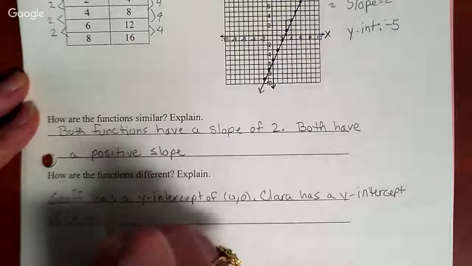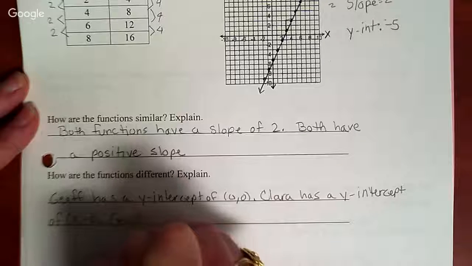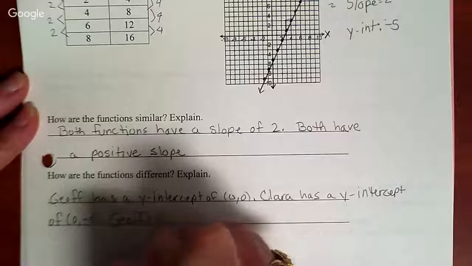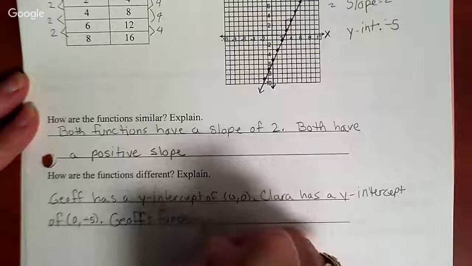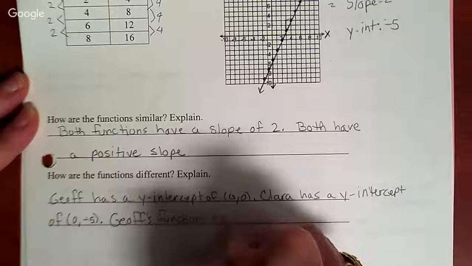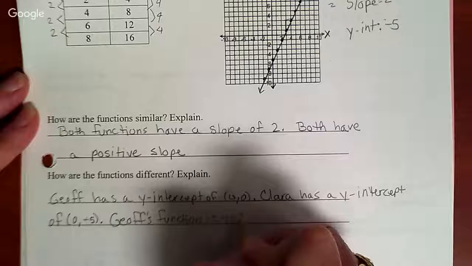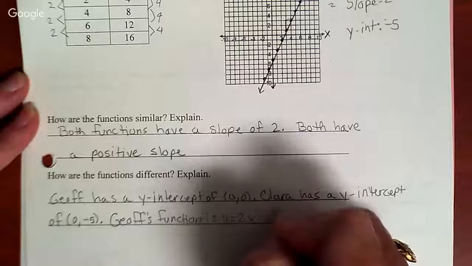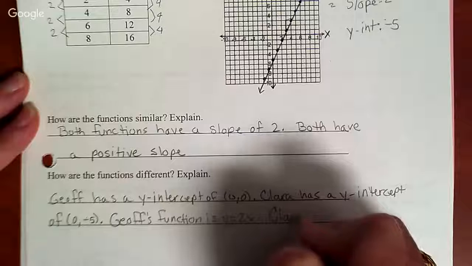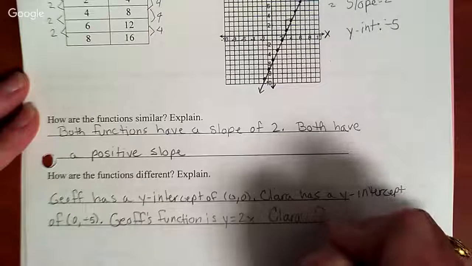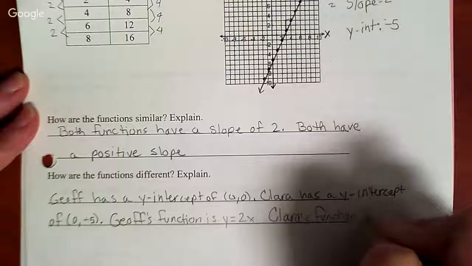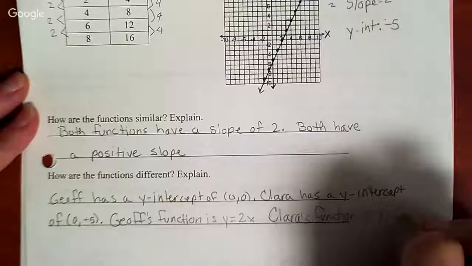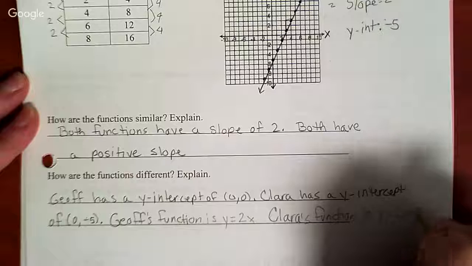Jeff's function is y equals 2x. Clara's function is y equals 2x minus 5.